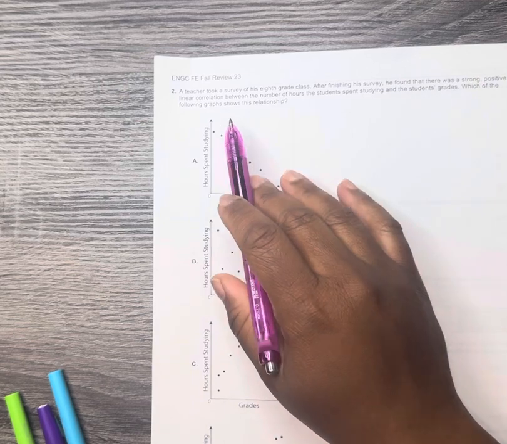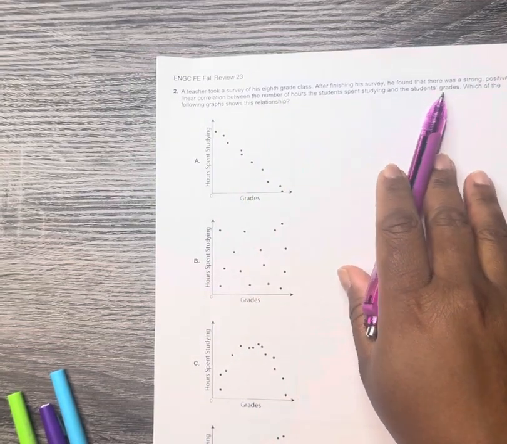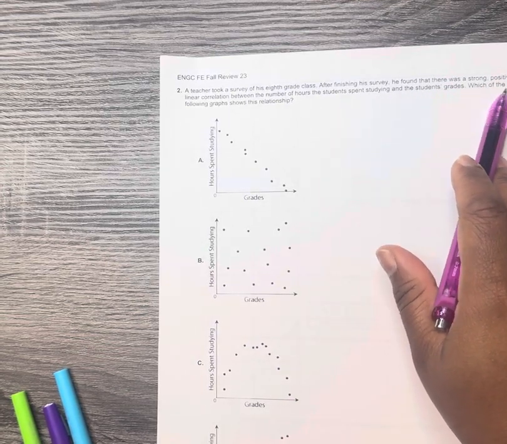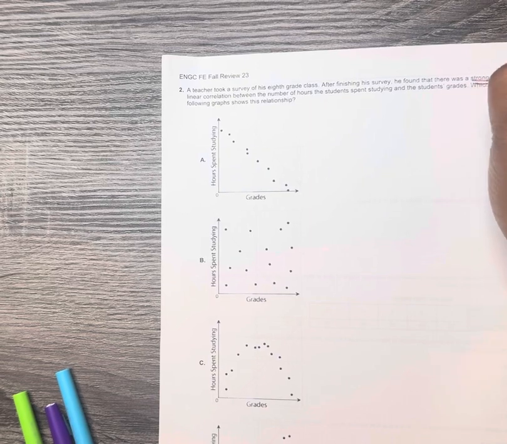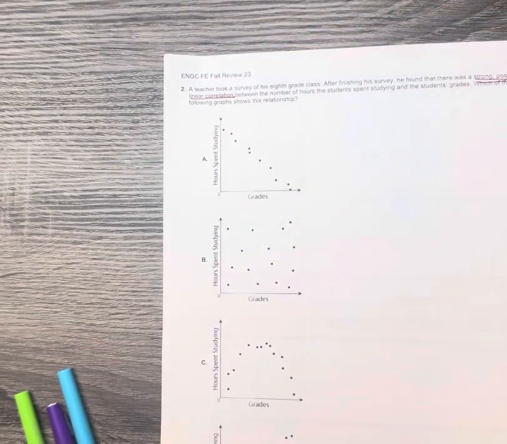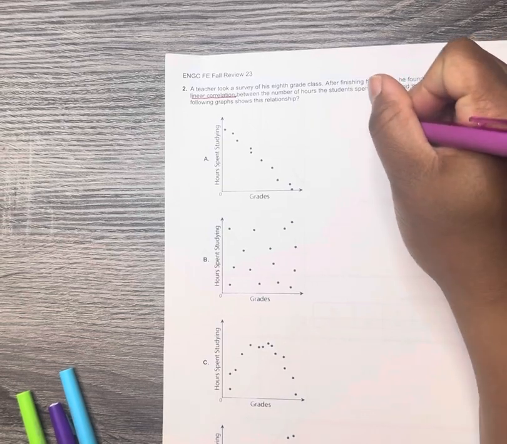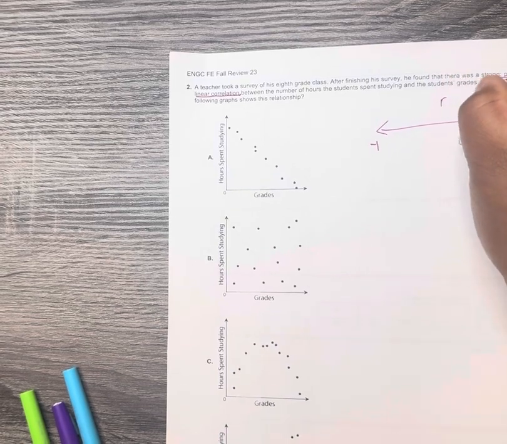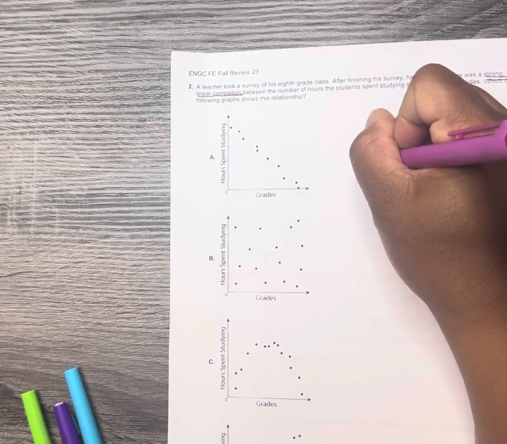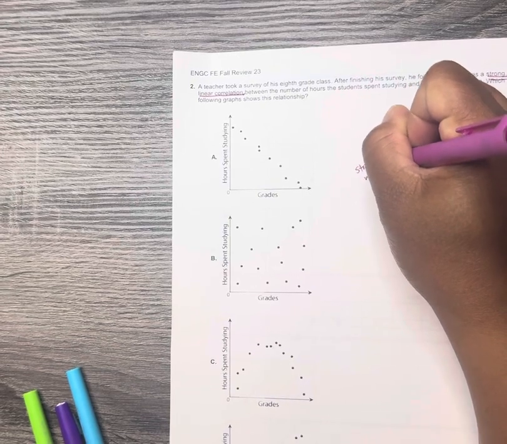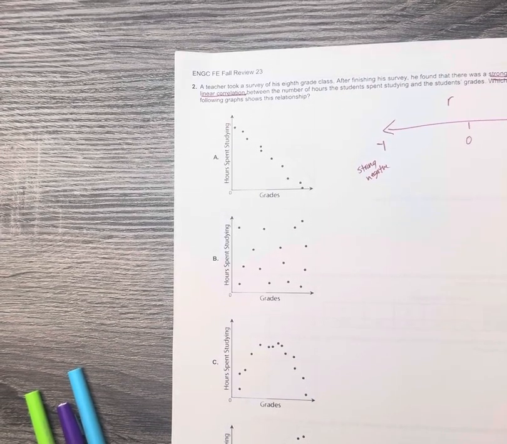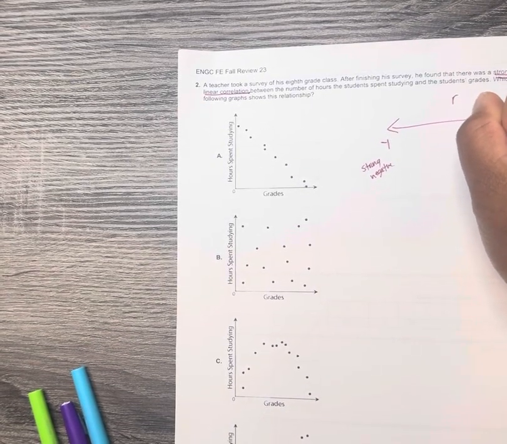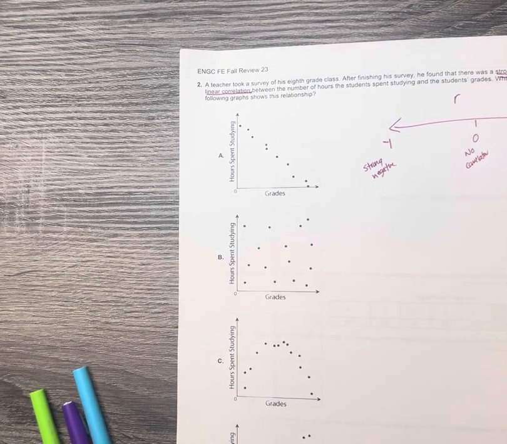So when we look at number 2, it says a teacher took a survey. It says after finishing the survey, he found that there was a strong positive linear correlation. Remember, when we talk about correlation, that's r, right? We got that scale that goes from -1 to 1, zero in the middle. This is the strongest negative, actually, -1. And this is the strongest positive correlation. And here is where there's no correlation.